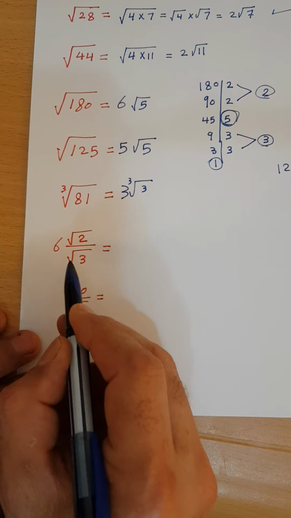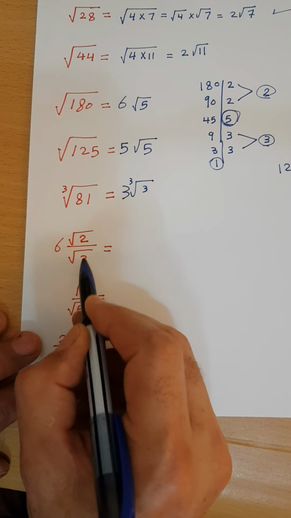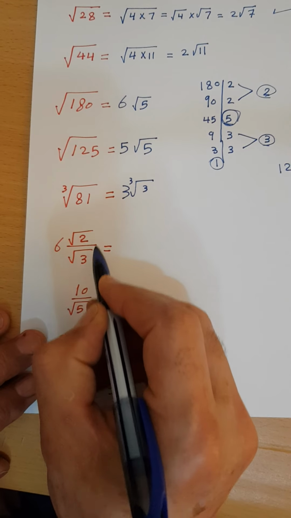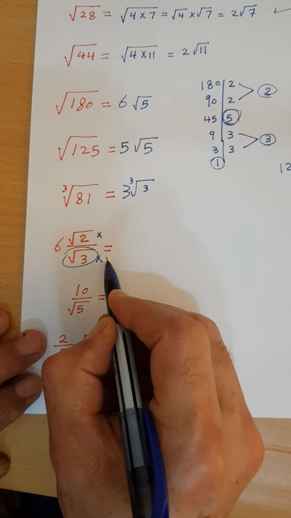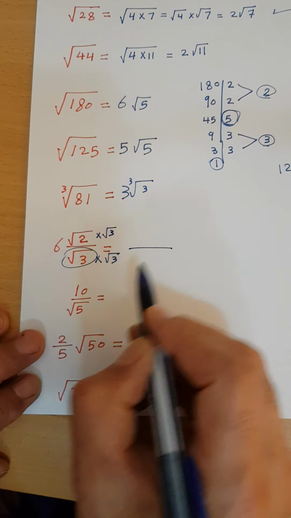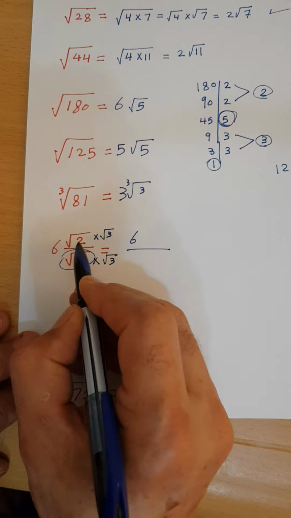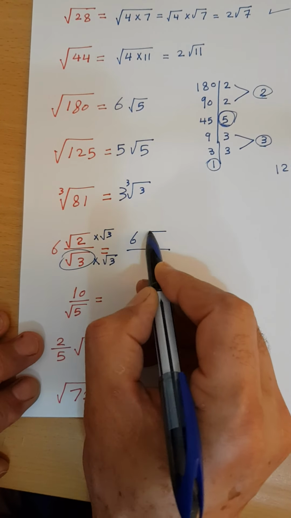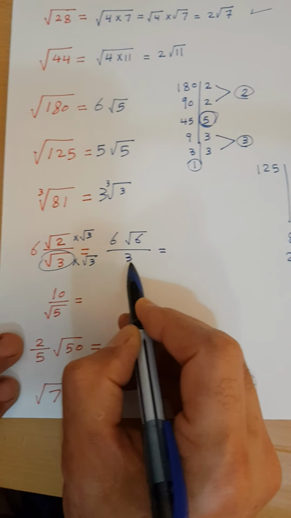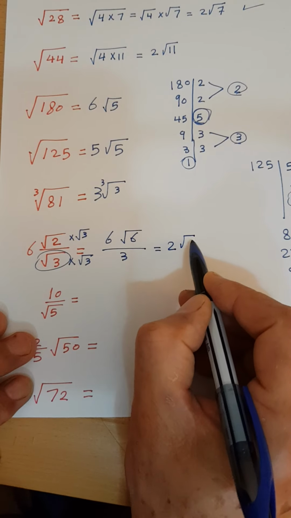Okay, if you have a numerator and the denominator is a surd, how can you solve it? Very easy. Just multiply up and down by the same number as down here. Cube root 3 and root 3. The answer 6, keep this 6. Root 2 times root 3 is root 6. Root 3 times 3 is 3. You can then simplify, divide 6 by 3, which is 2 radical 6. That's it.